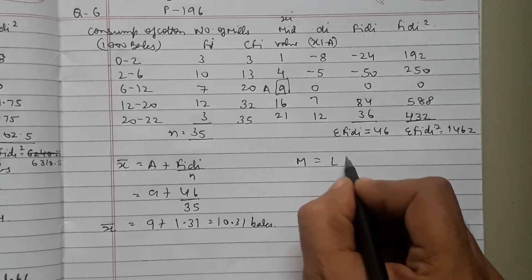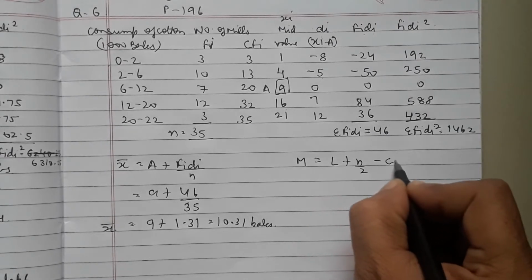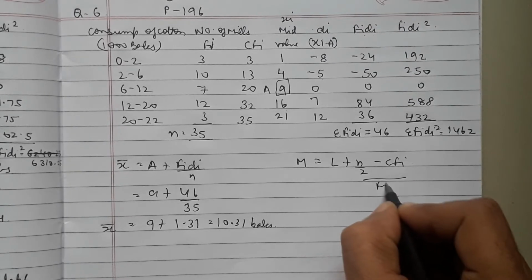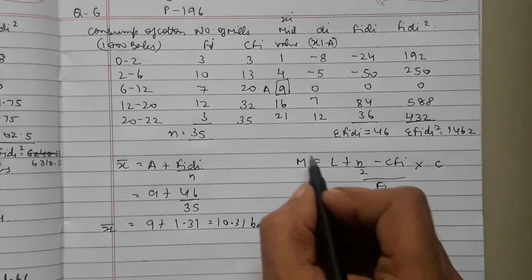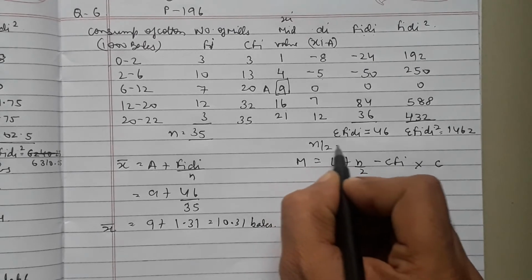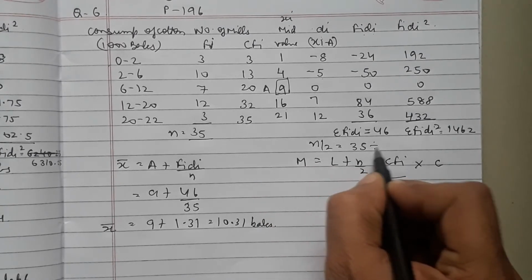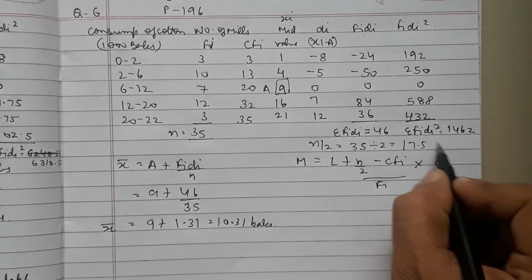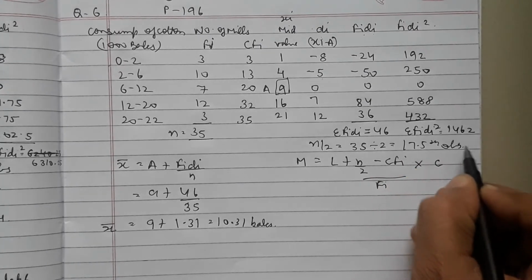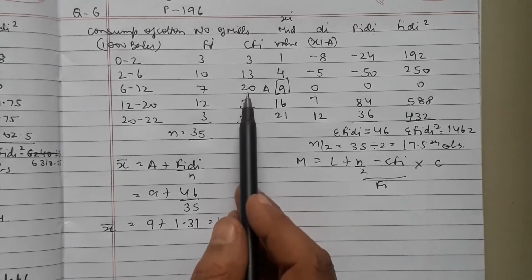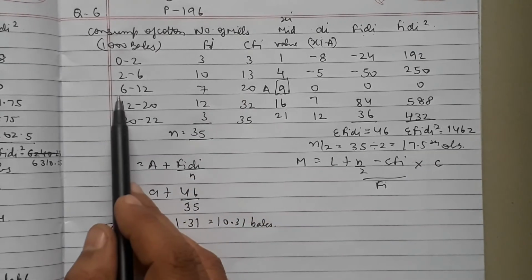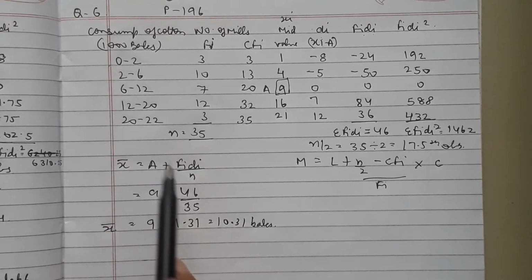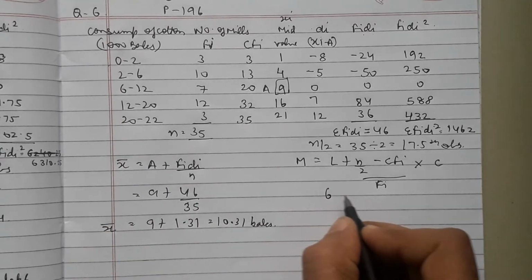Now second step is finding the value for median. Median is what? L plus n by 2 minus CFI upon fi into C. Here n by 2, that is 35 divided by 2, is 17.5 observation. This lies in the class interval of this. If you find out 17.5 in the cumulative frequency, it lies in this class. So L here will become 6.